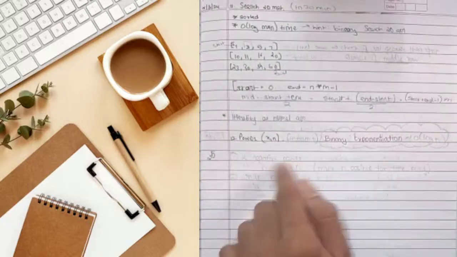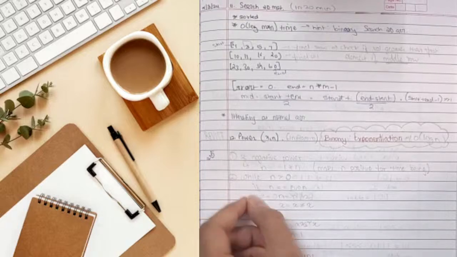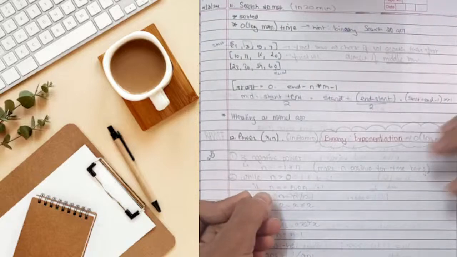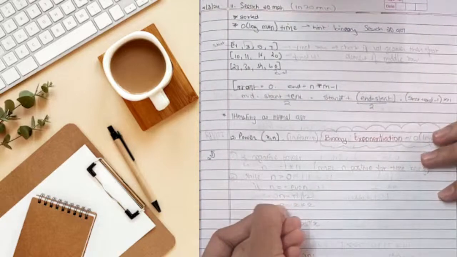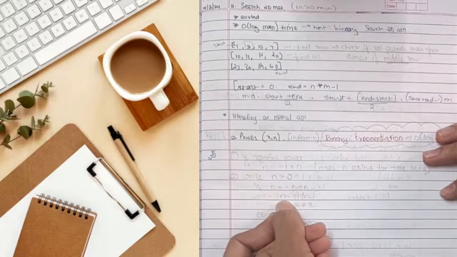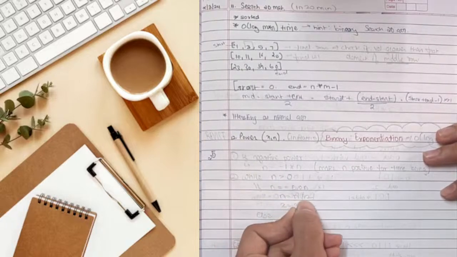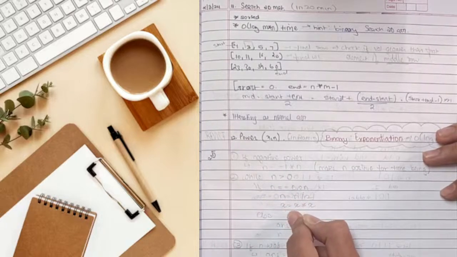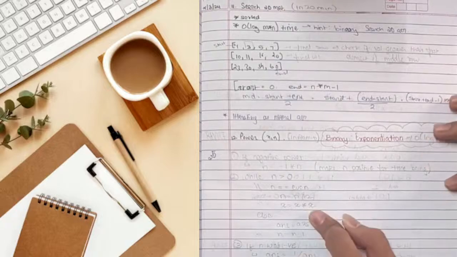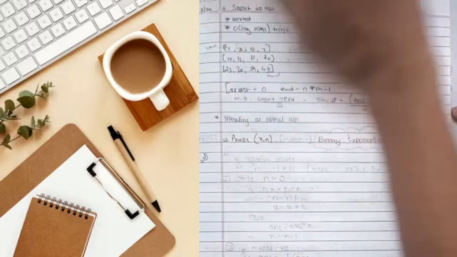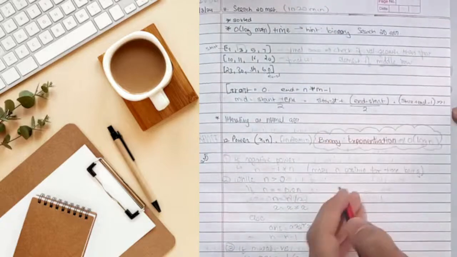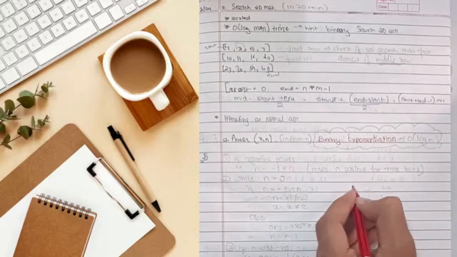So negative power is considered. If the power is even, we will decrease n by 2 and just multiply x into x. So what is happening here? Let me illustrate with an example.